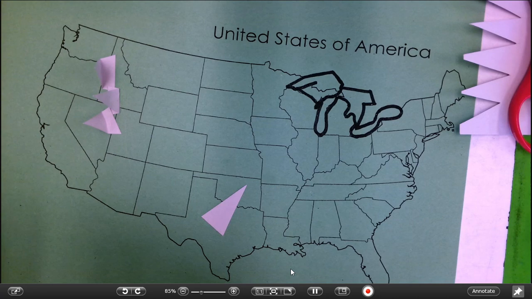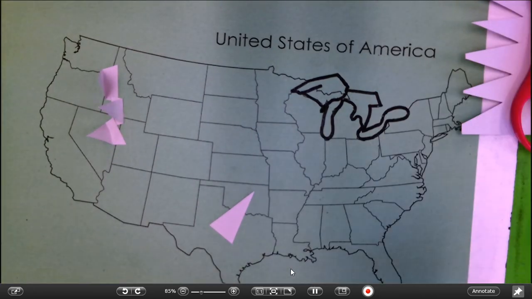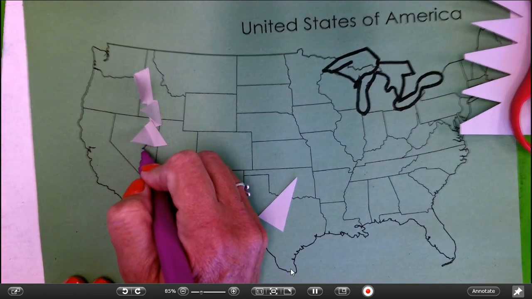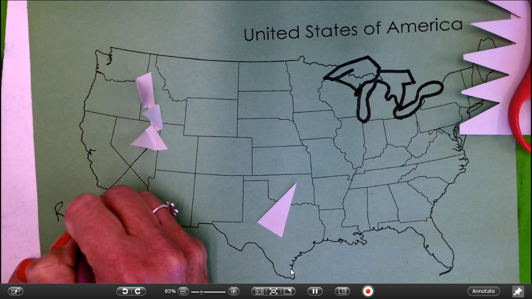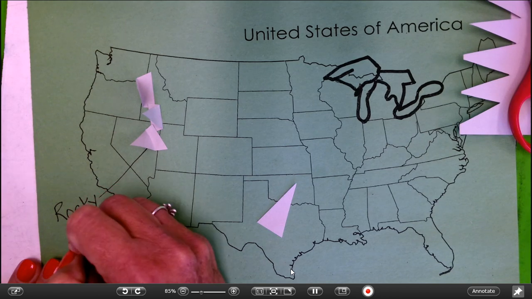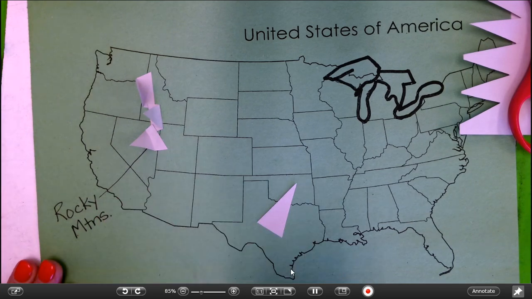So I'm not going to continue on and finish that right now. But after I've built that, I need to make sure that I label it. And I'm fine with using the abbreviation for mountains.